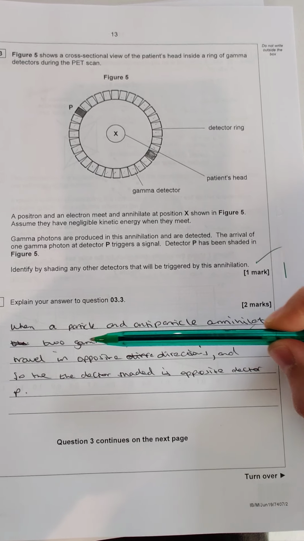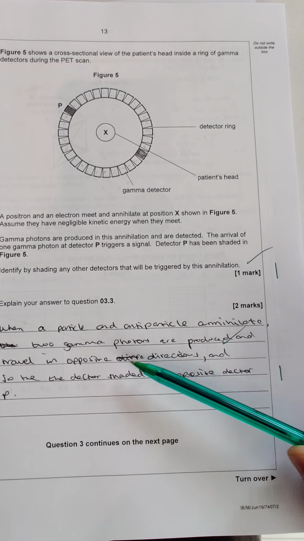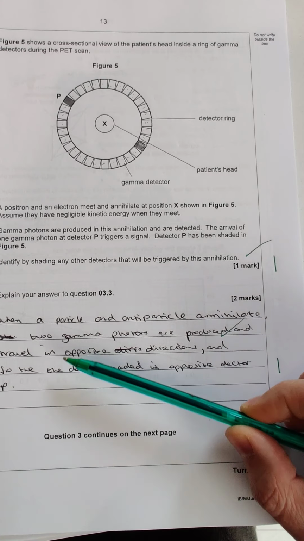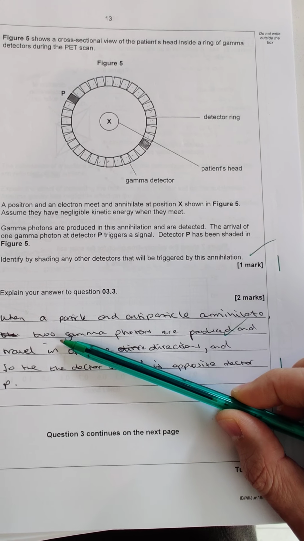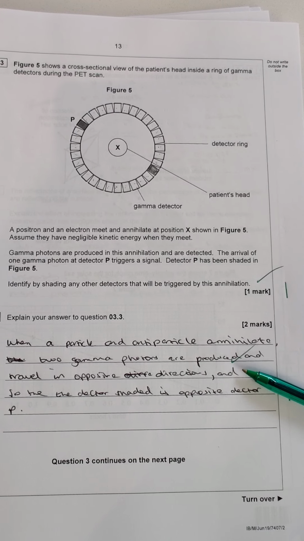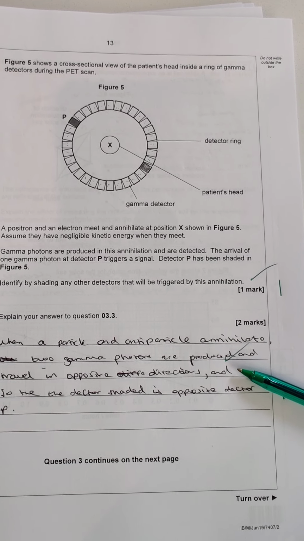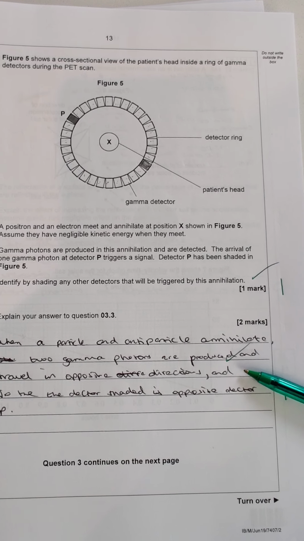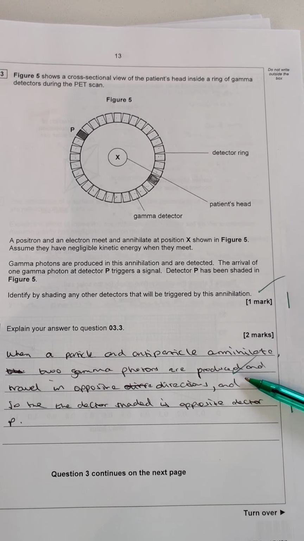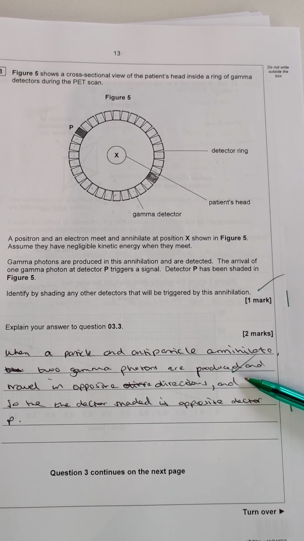So this student here has identified that two photons are produced, and that's the key thing. Okay, 1 mark for saying that two are produced. The next mark is the idea that they have equal but opposite momentums. Now, the easiest way to get this mark is simply to say momentum is conserved.